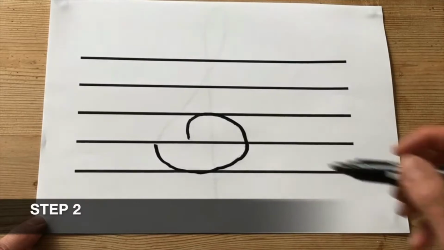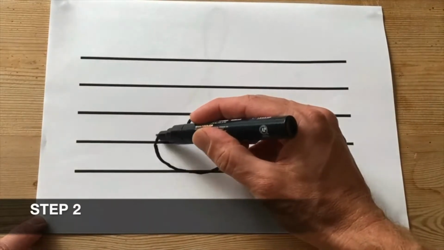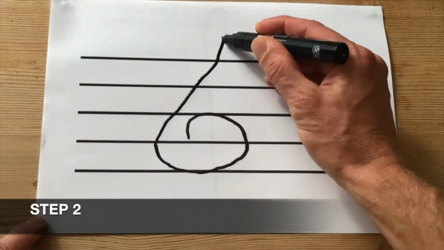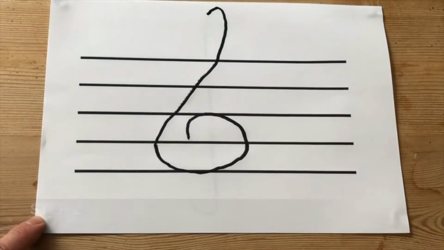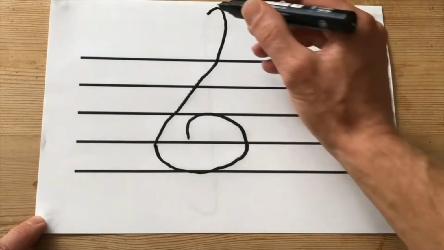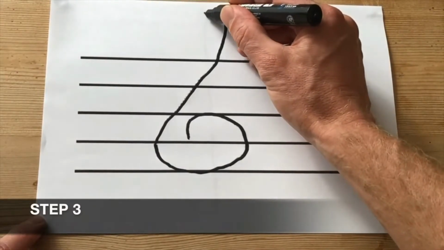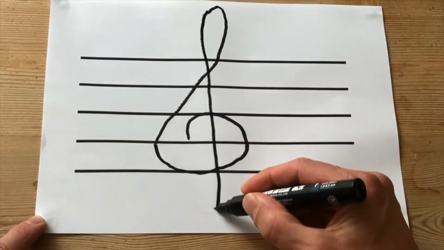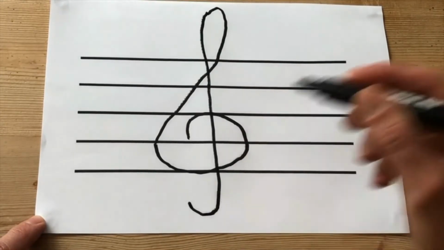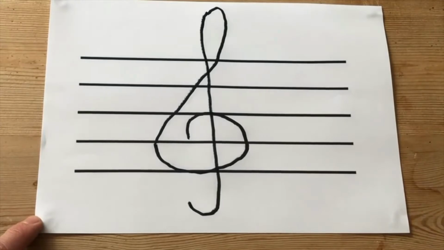Step 2, now we're going to continue on a diagonal line up to the right up to the top of the staff. Make sure you go beyond the top line of the staff and then pause at the top. Step 3, we're going to come down, cutting through the semicircle that we drew at the beginning, right past the bottom line of the staff, and then just putting a little curled finish to the left.